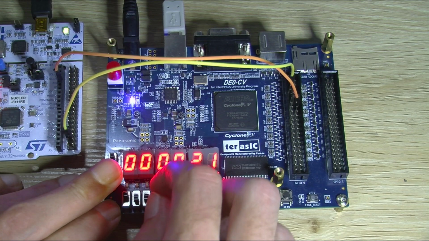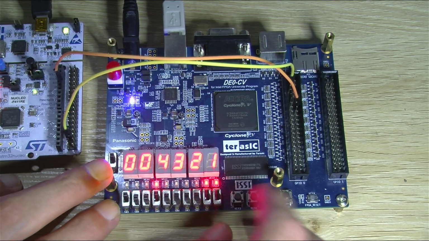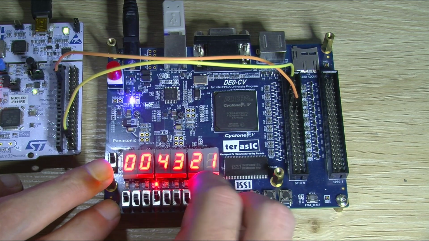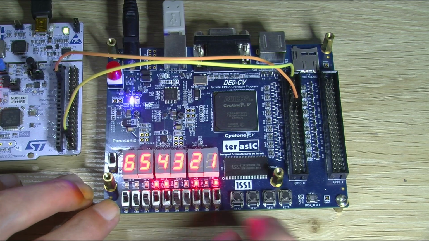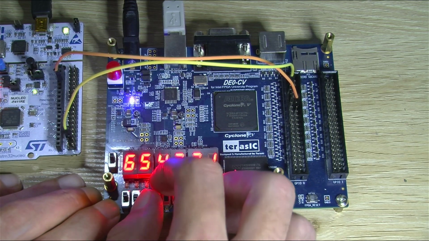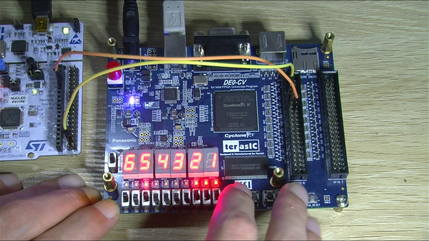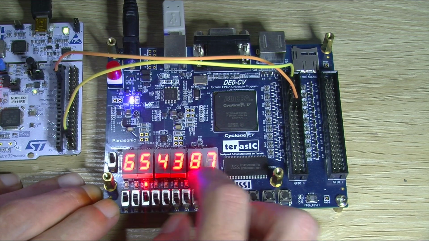Let's go 3 and 4 for the next one. 3 and 4 work correctly. Go with 5 and 6. They work fine. 7 and 8. Pop that into byte 0 again, so 7 and 8.